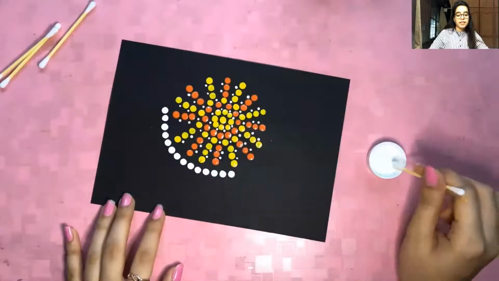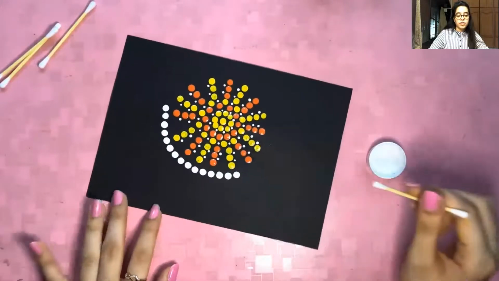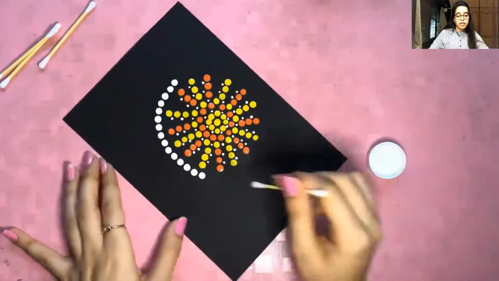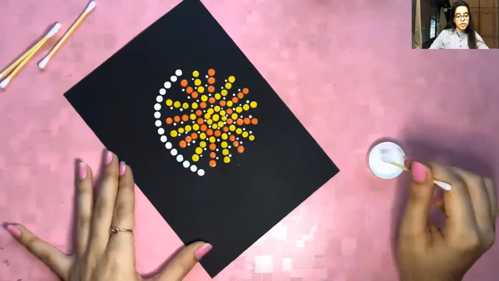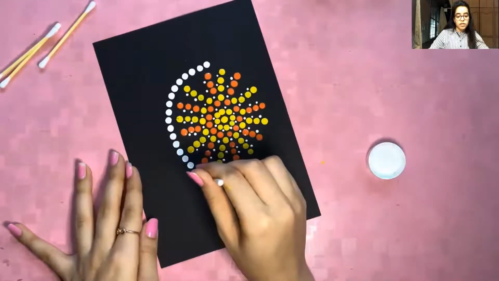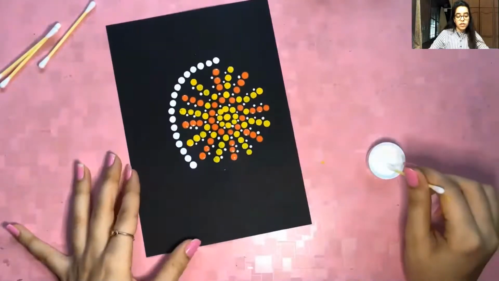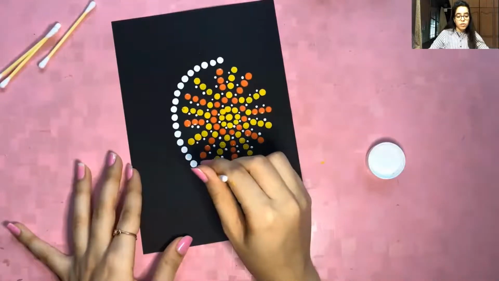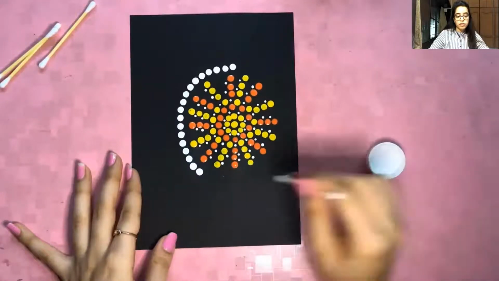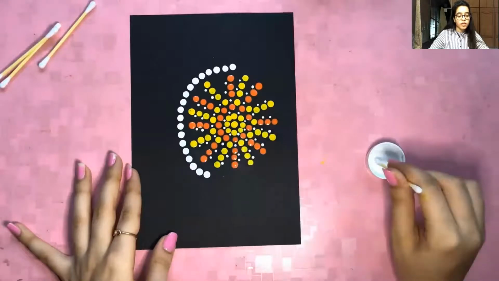Okay, and creating the circular portion first, the first curve. We're not drawing a complete circular moon. We would be drawing a crescent moon, the half side of it.